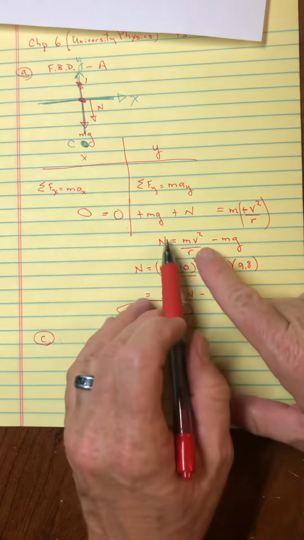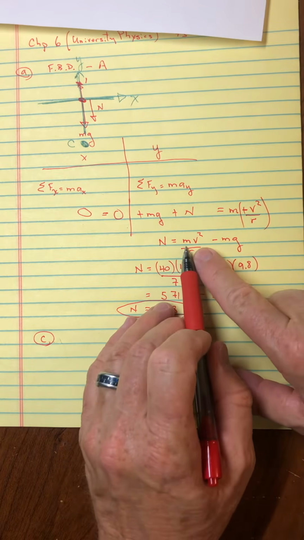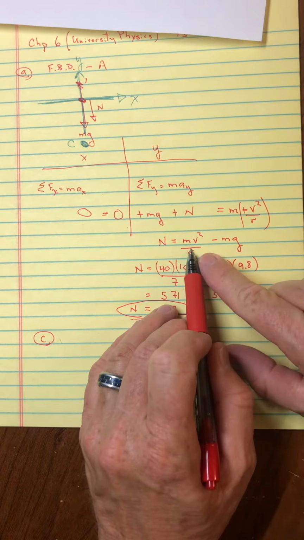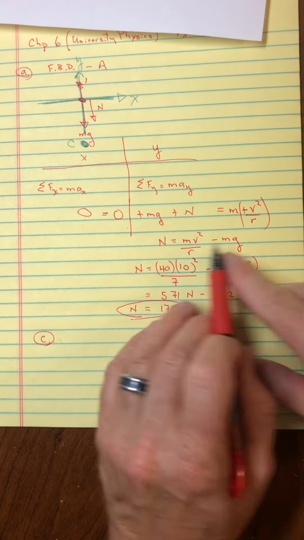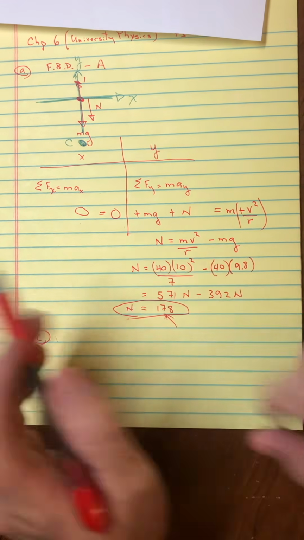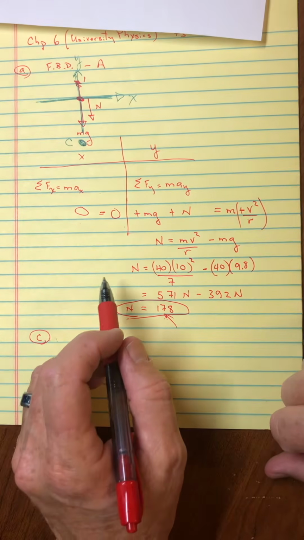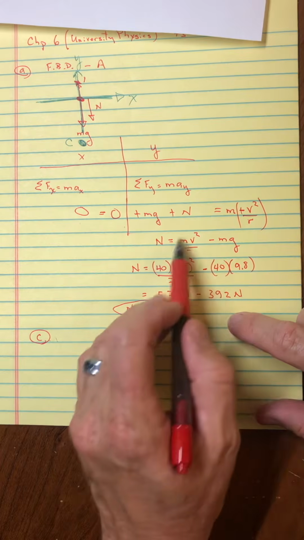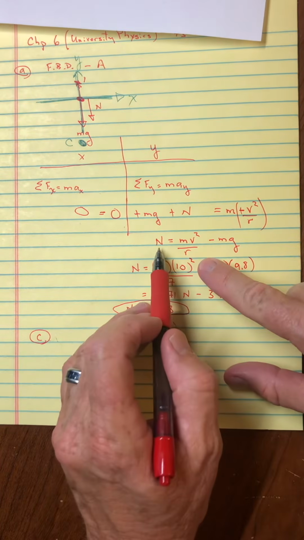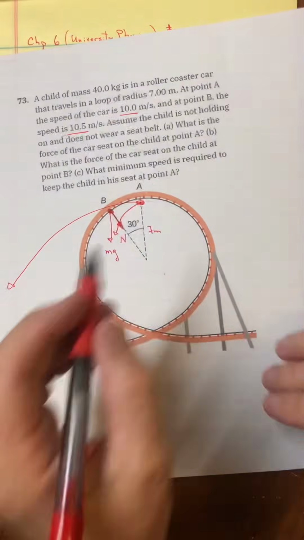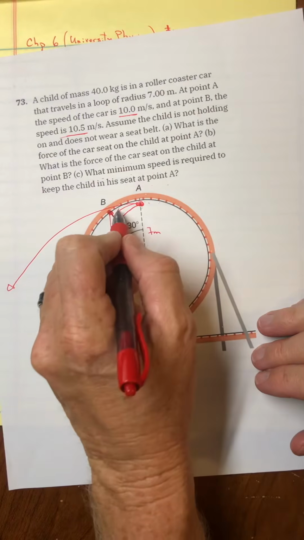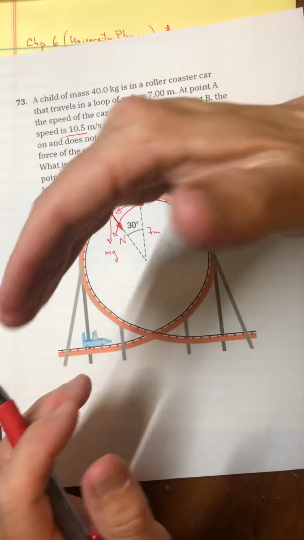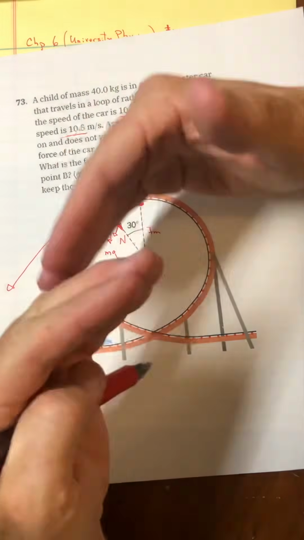And you can see in the math that as the speed goes down, of course the weight staying the same, the normal force goes down. And eventually, if your speed gets low enough, your speed is equal to this. In other words, the normal force is zero. And at that point, you're turning naturally at the same rate that the roller coaster is turning. There's no interaction.